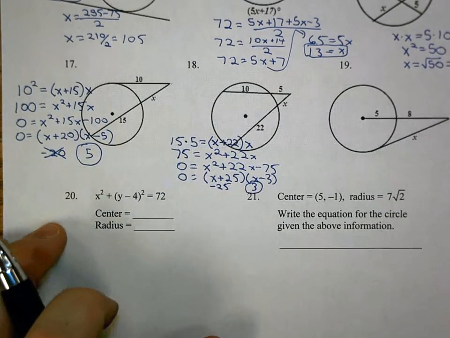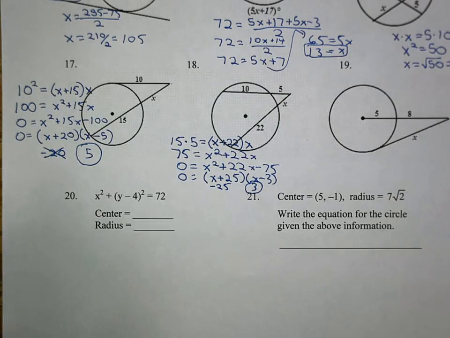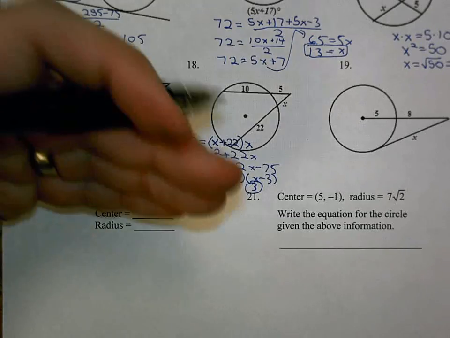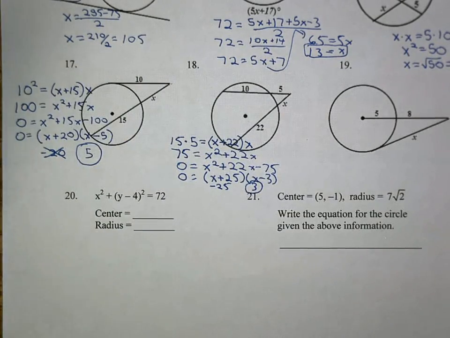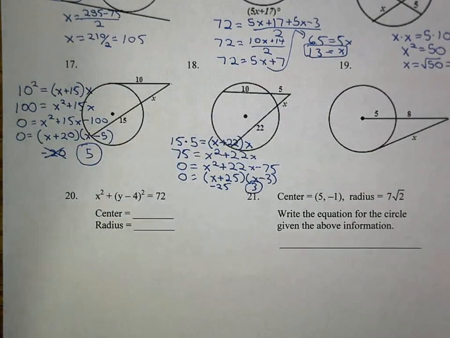Now realize if it was just a factoring problem where I was solving, either of those would work, but in the context of this problem, talking about segment length, we only want the positive value. That's why we don't use the negatives. It doesn't mean negative 25 doesn't work in a normal problem, just in the context of what we're doing here, we don't want that negative.